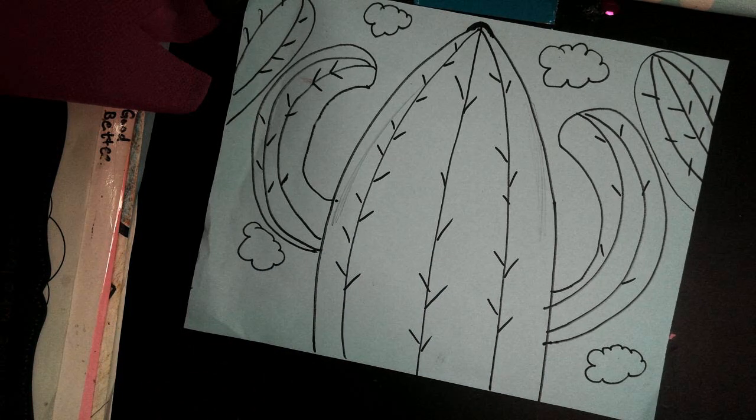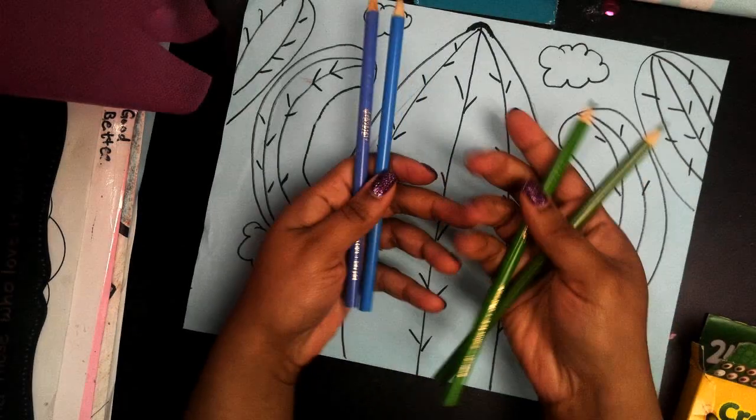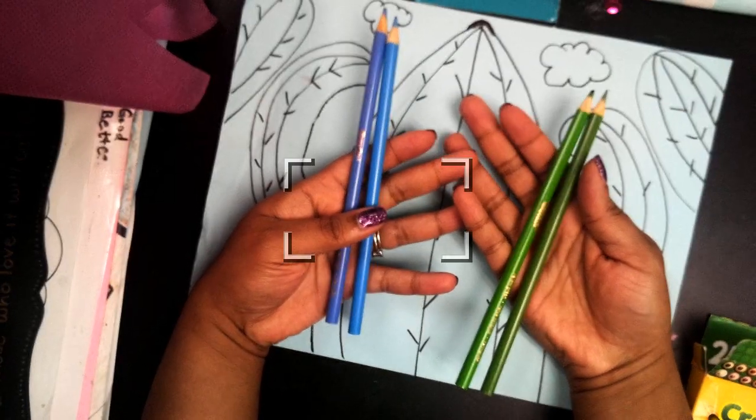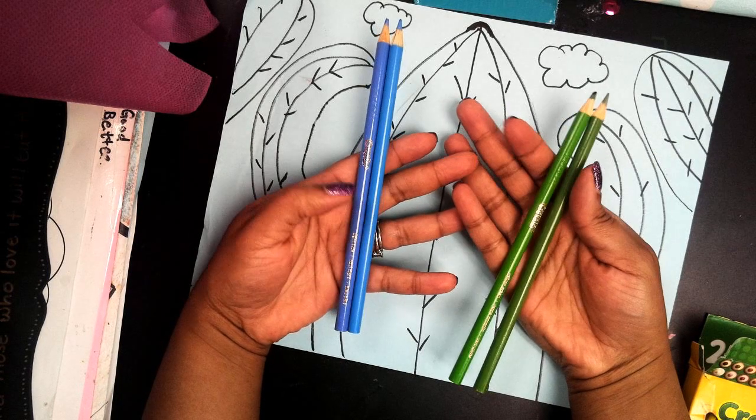Okay, and then with your crayons or colored pencils, whichever you have, you're going to find the shade of light green and dark green. Your cactus does not have to be green. If you want to do light blue and dark blue, you can do that. If you want to use purple and pink, you can, but the goal is to find the shade of similar colors.